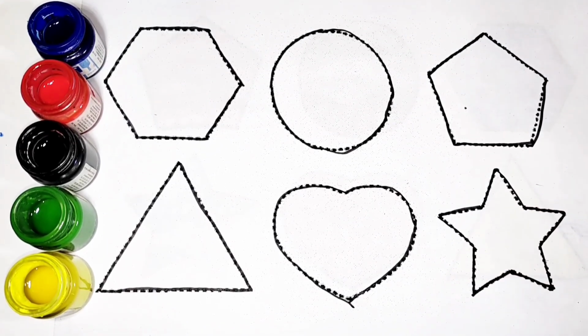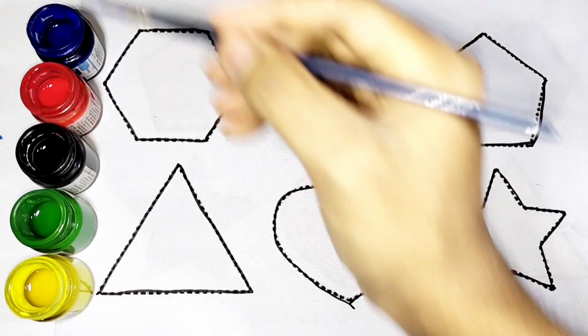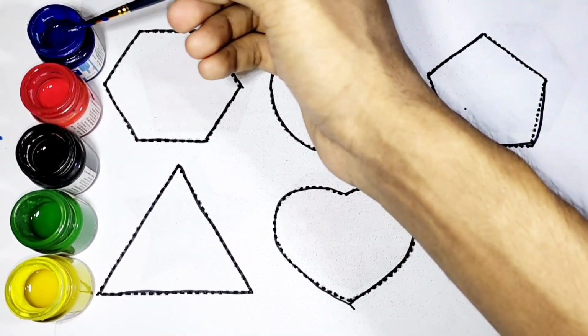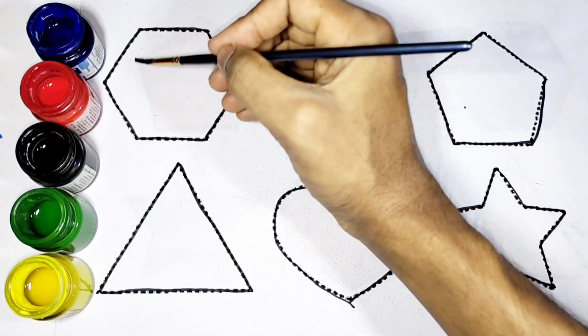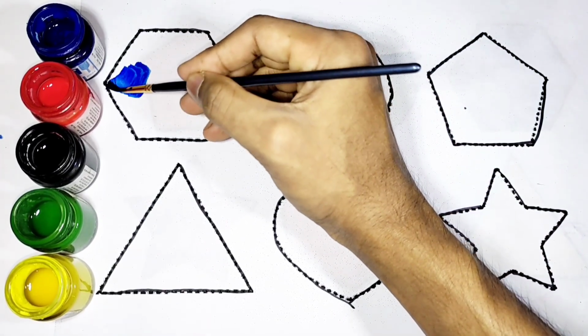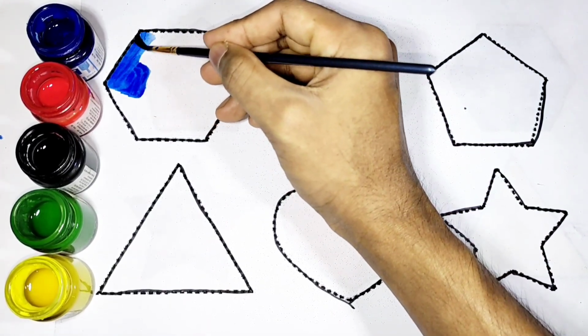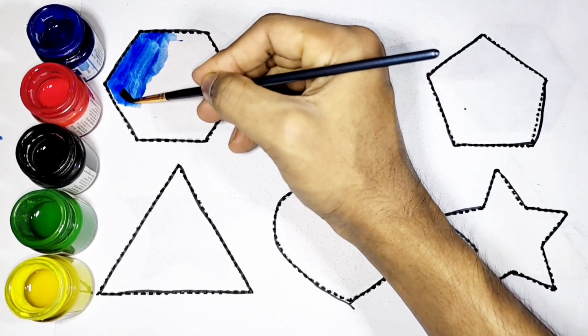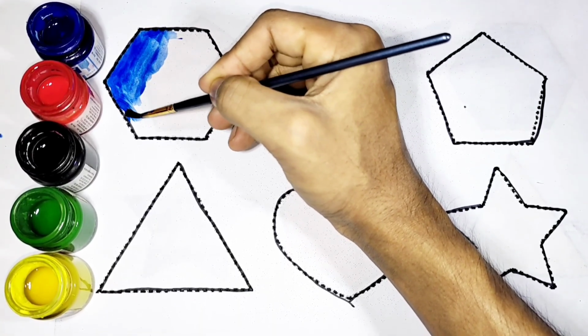And now we are coloring the shapes. First we are mixing and using the color of blue. Kids, now we are using blue color and coloring the shape of hexagon.